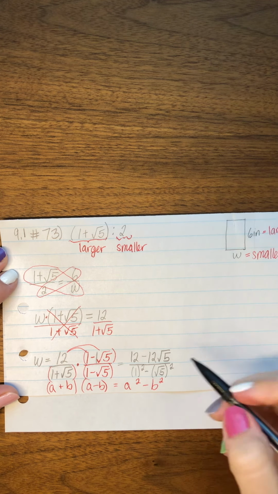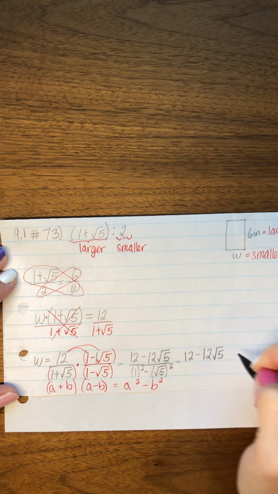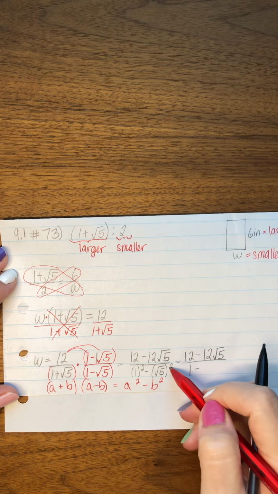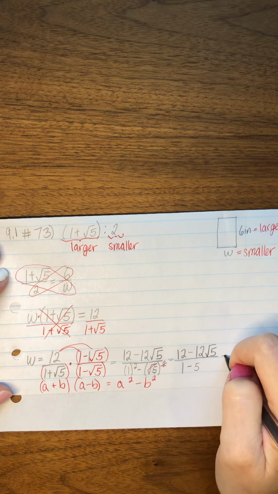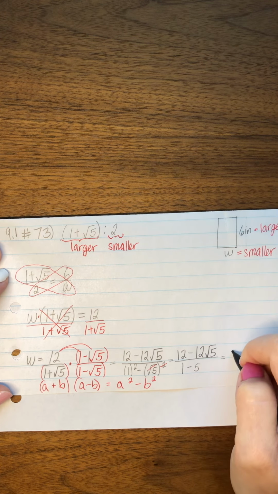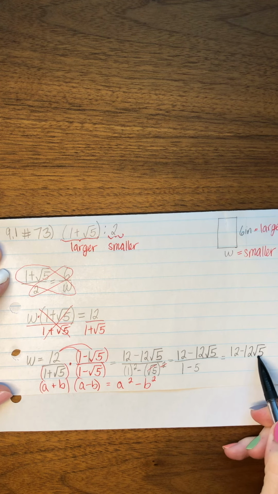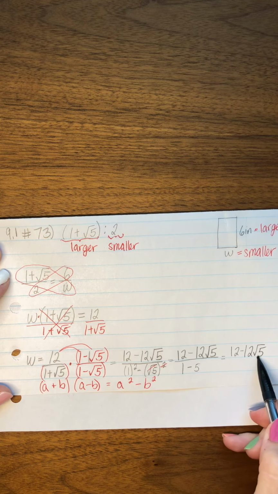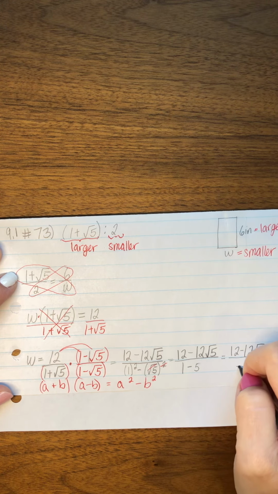Okay, let's simplify. The numerator, I cannot do anything with this. This is going to stay 12 minus 12 square root of 5. In the denominator, we're going to simplify. 1 squared is 1 minus the square root of 5 squared. Remember, the square and the square root cancel each other out, so I'm left with 5. Let's subtract in the denominator. 12 minus 12 radical 5, that stays the same. I cannot combine these together. This second term has a radical 5 and this first term does not. Because they don't have the same radical, they're not like terms, they have to stay separate. In the denominator, let's subtract. 1 minus 5 gives me negative 4.